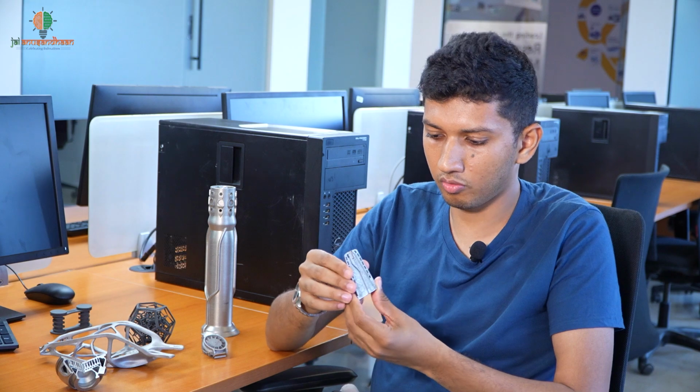The much greater advantage is conformal cooling in tooling. So this is a tool insert, with conformal cooling channels, which help to remove heat from a certain portion much faster. So 3D printing is helping a lot of industries, such as medical, aerospace, and automotive.